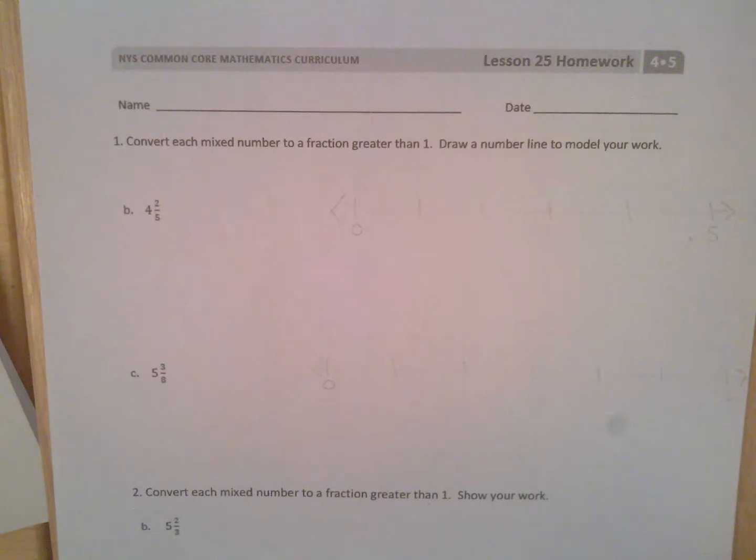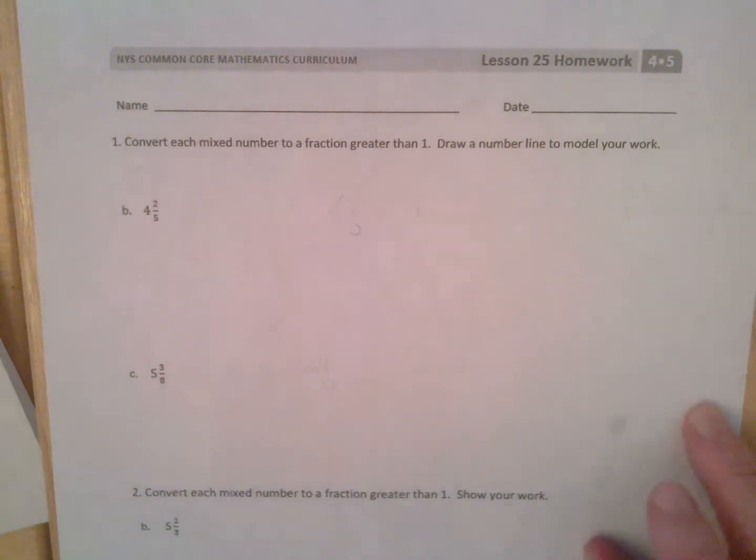Our learning target for today is I can decompose and compose fractions greater than 1 to express them in various forms. For today, you will need your Lesson 25 homework sheet. If you are ready, let's get started.